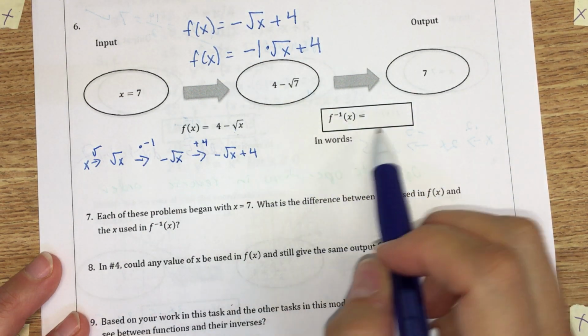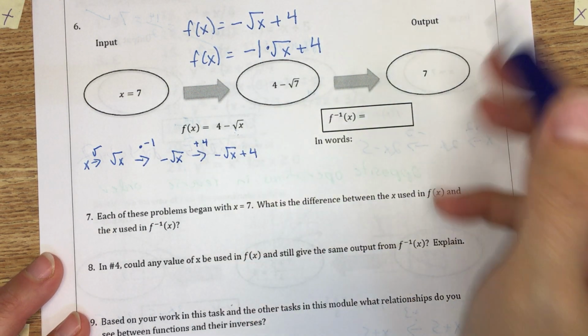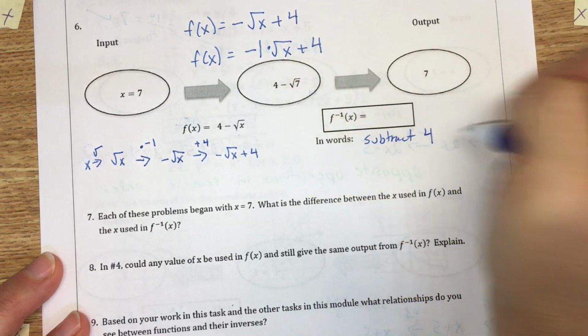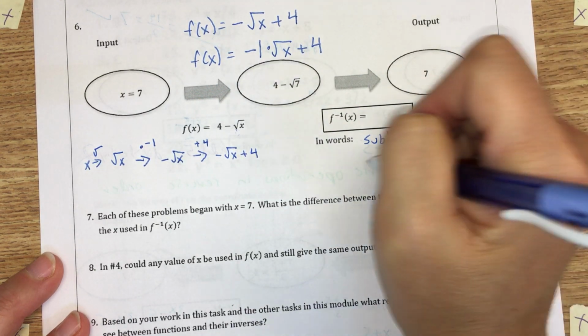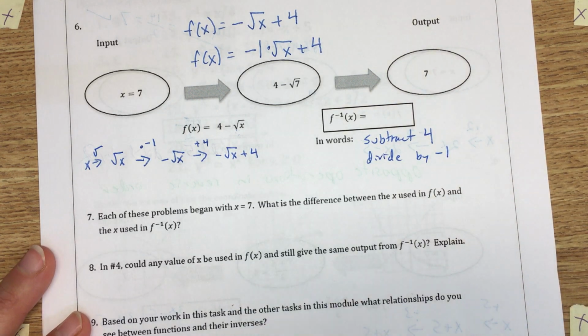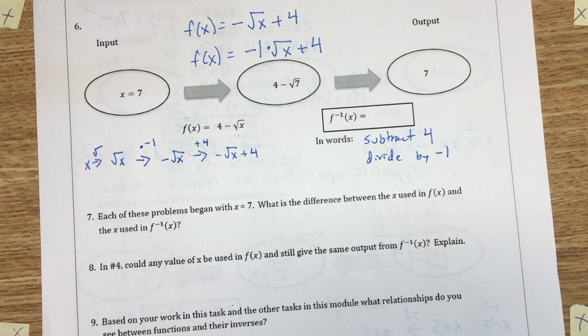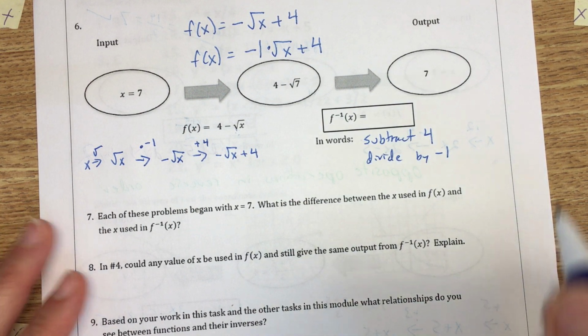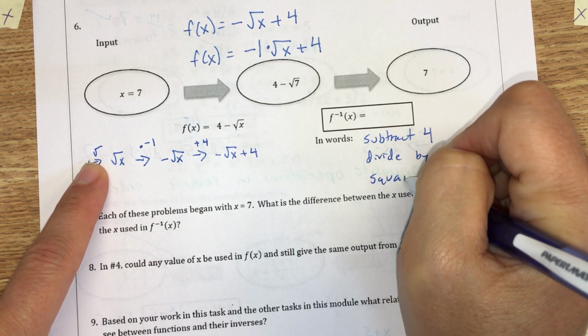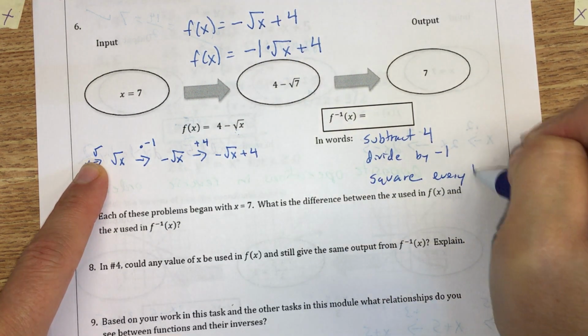So, to undo this, the first thing we're going to have to do is subtract 4. Then, what's the opposite of multiplication? We're going to divide by -1. Now, sidebar. Because this is -1 we're talking about, multiplying by -1 and dividing by -1 are really the same thing, but that's only true for 1 and -1, so don't get too excited that they're the same. And then our last thing, the opposite of a square root, is to square everything.